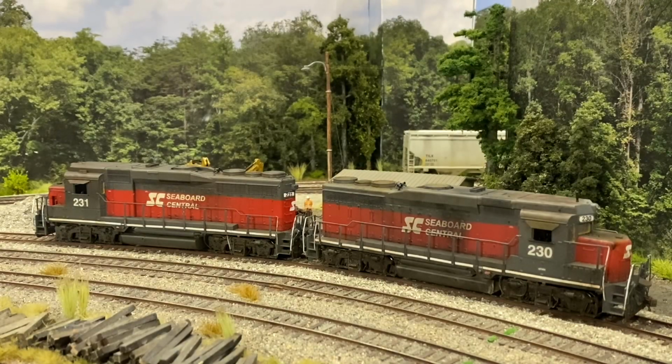So when it comes down to establishing a local's route, the first thing that has to be considered is time. By federal law, we cannot work more than 12 hours. So if a switcher goes on duty at 7 a.m., it cannot perform any work after 7 p.m. That's called going on the law.